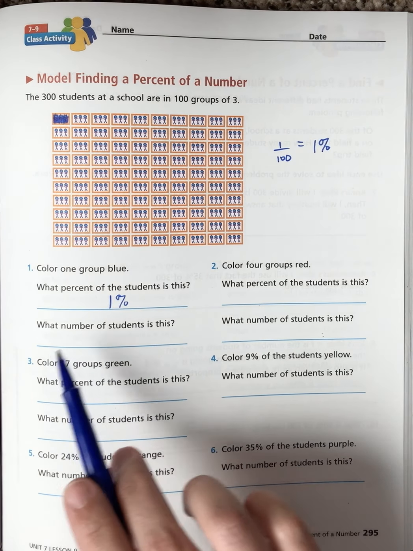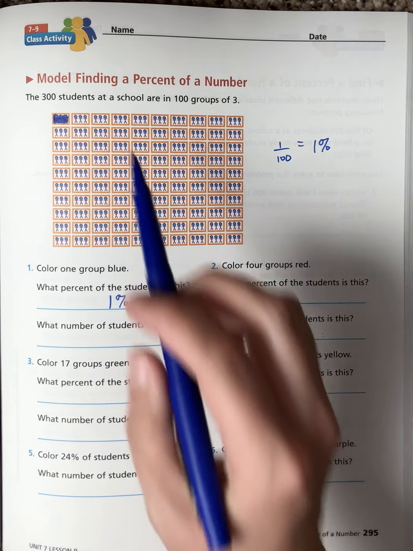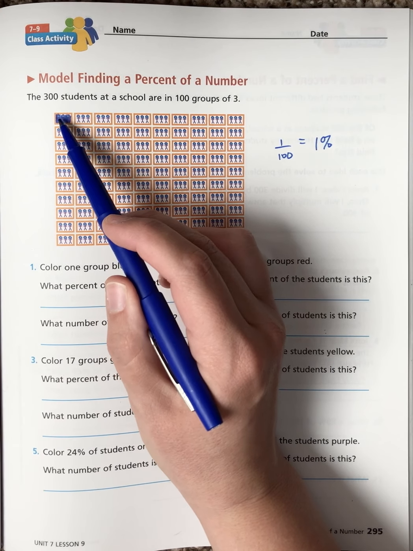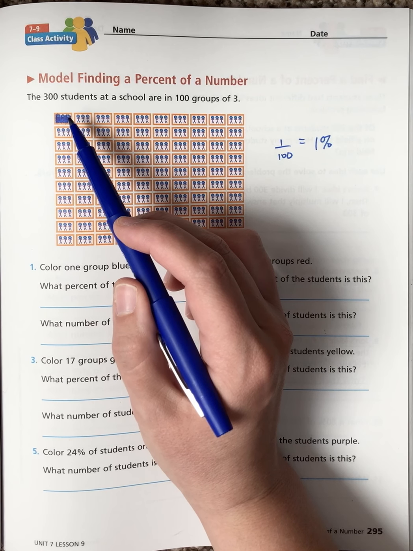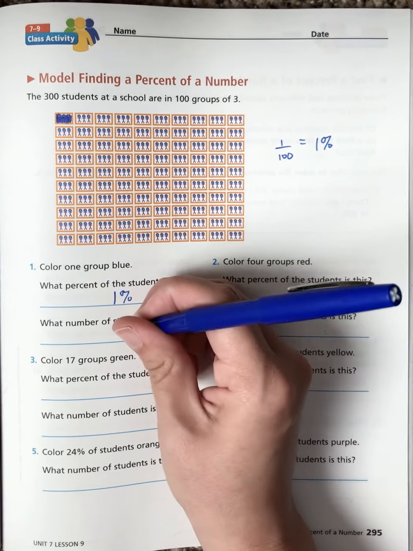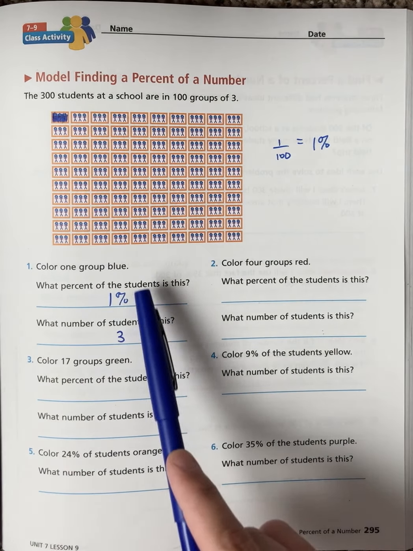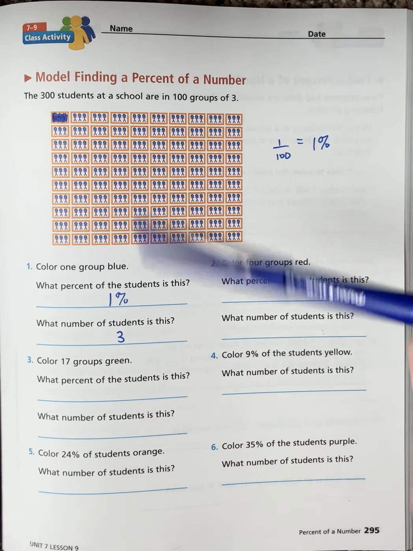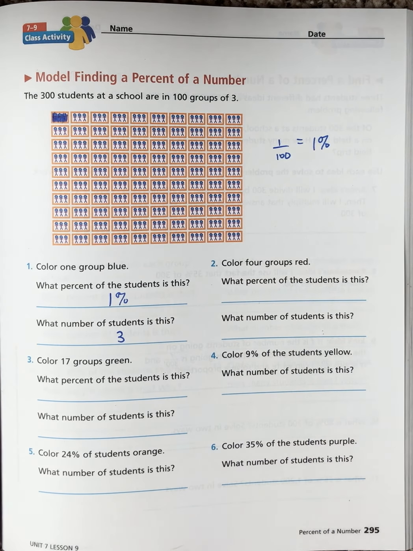And we know that if it's 1 out of 100, that is 1%. Then it says, what number of students is this? Well, how many students were in that little box? I colored it dark so you can't see anymore, but you can see that in all of these boxes, there's 3 students. So 1% of the students is this box, which is 3 students.